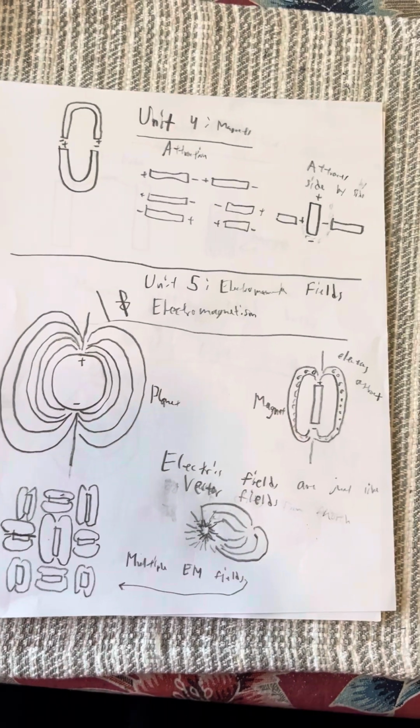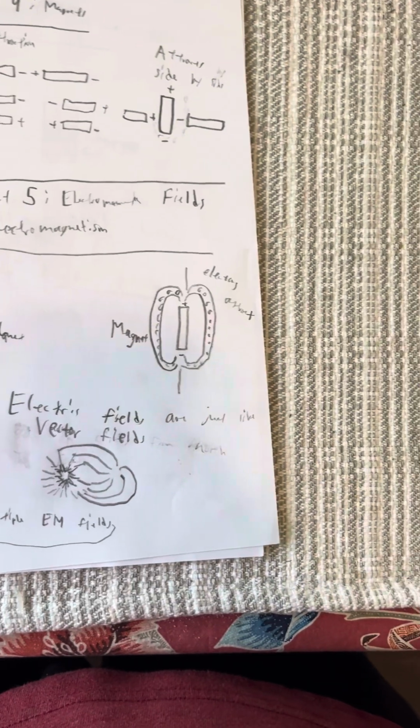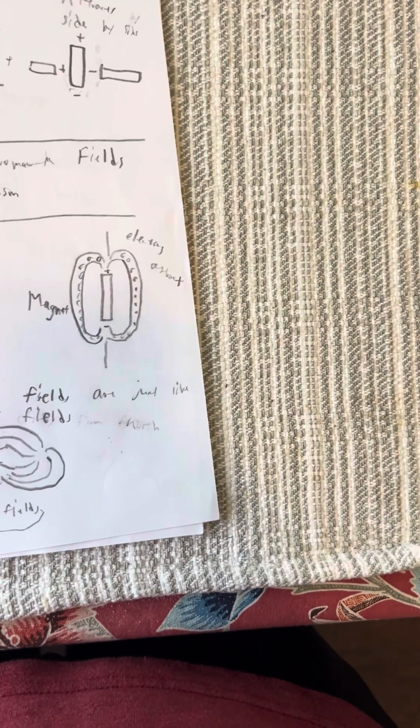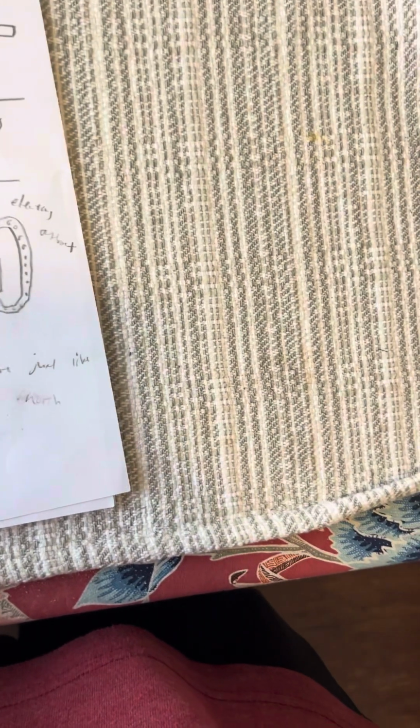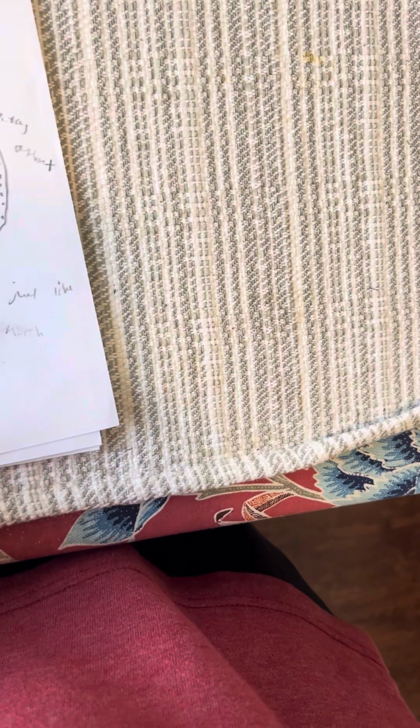Unit 7. Yeah, I think it's Unit 7. No, it's actually Unit 9.